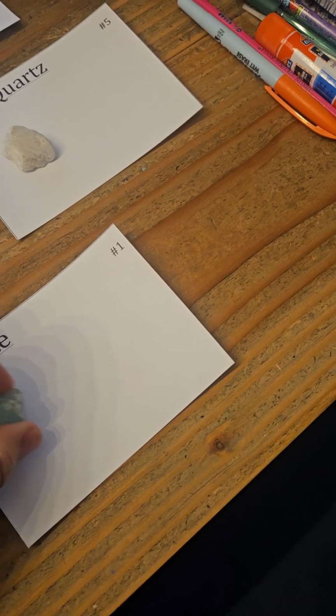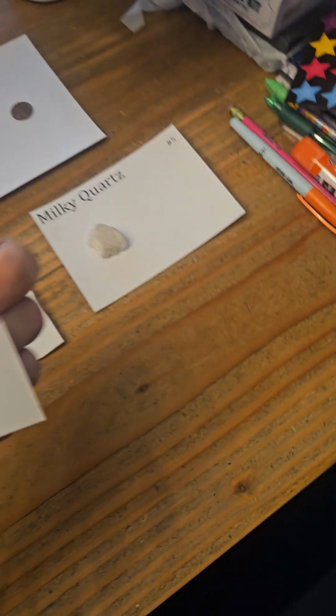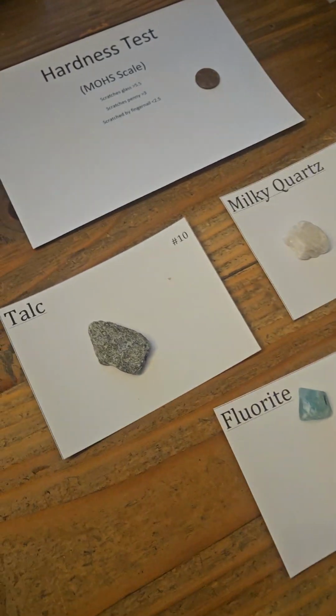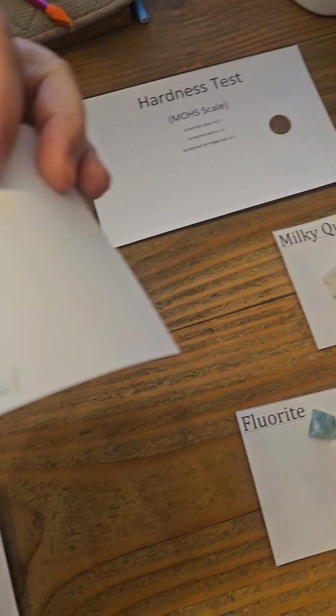And then the fluorite, this will not scratch glass, but it will scratch a penny. And so the hardness level is a 4 for that one. And the talc can actually be scratched with your fingernail, and that is a hardness of 1.